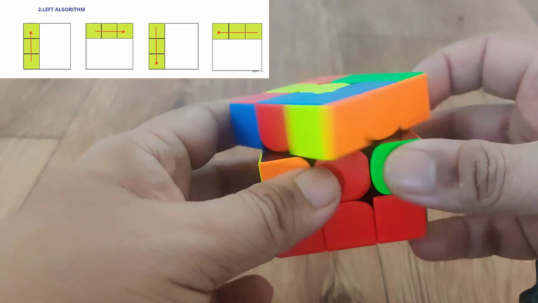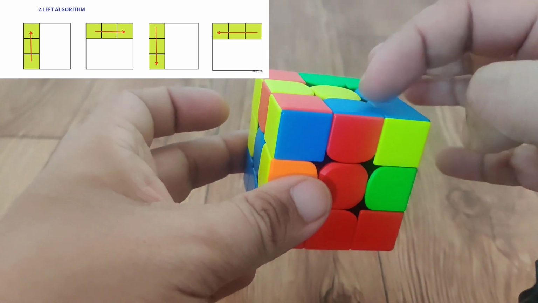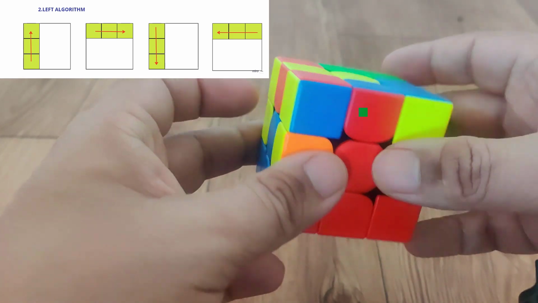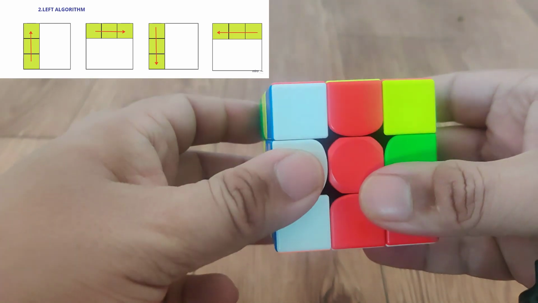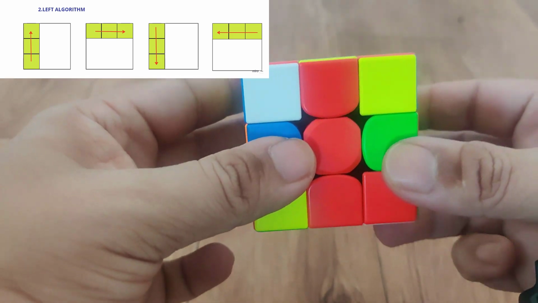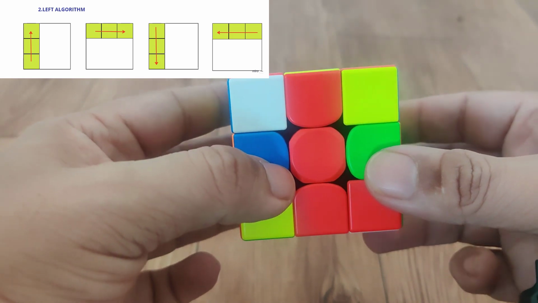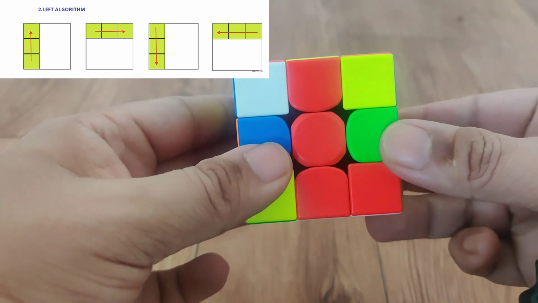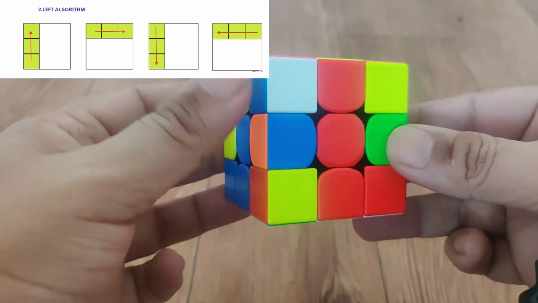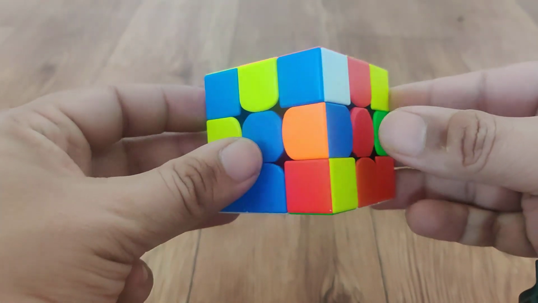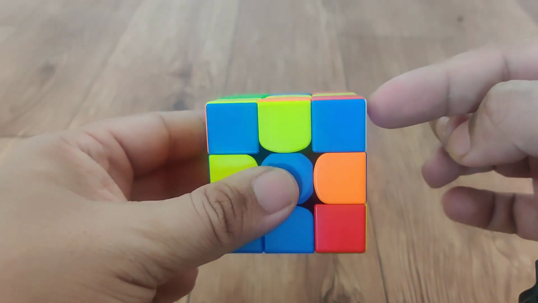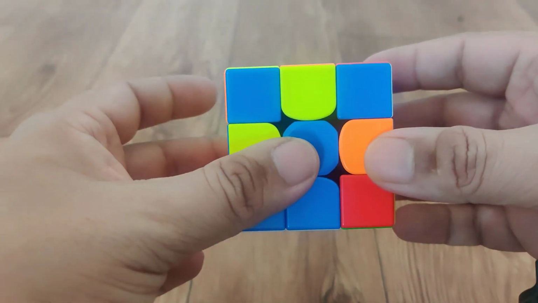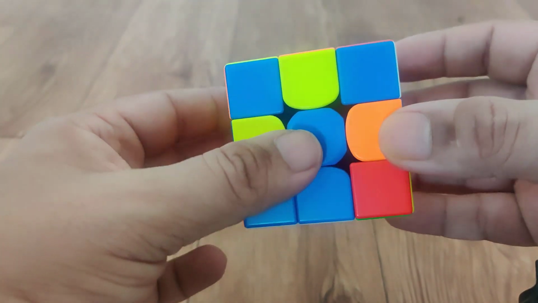So I'll do it again. You align it out here, look for the top color and look for the center color. Now just push it away from here and do the left algorithm that I taught you at the beginning of this video. After you do the left algorithm, now you have to do the right algorithm. In order to do the right algorithm, we have to bring this corner piece to the right hand side. Whenever you are doing the right algorithm, you need to bring this corner piece to the right hand side, and when you are doing the left algorithm, you bring it to the left.